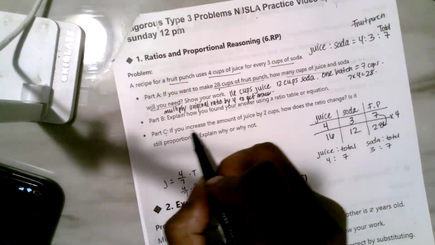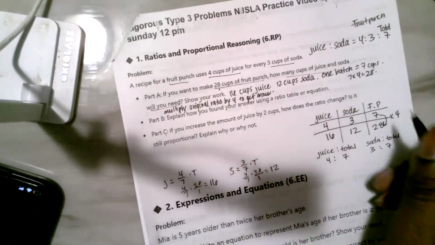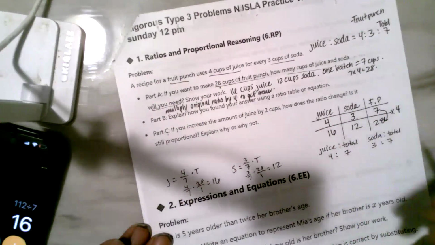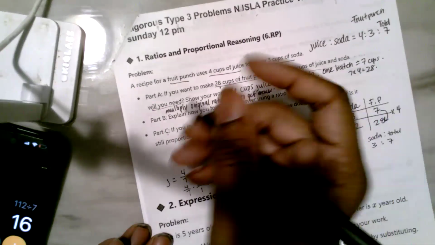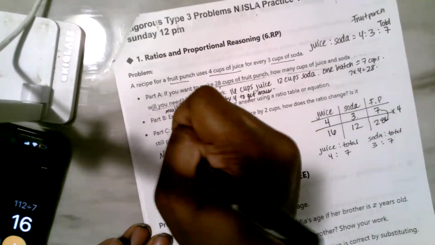Done. If you increase the amount of juice by 2 cups, how does the ratio change? Well, it changes because it's not proportional.